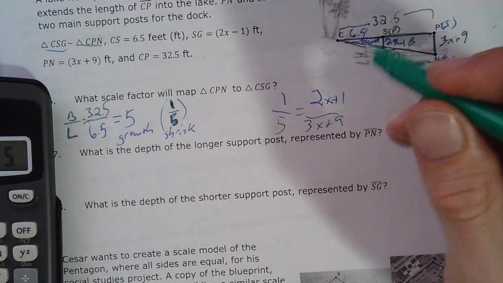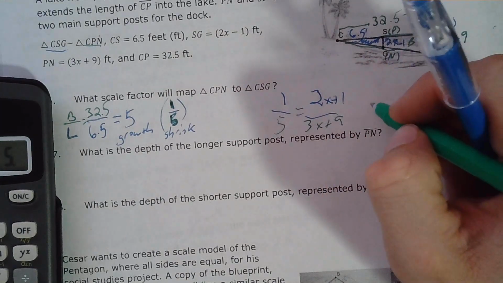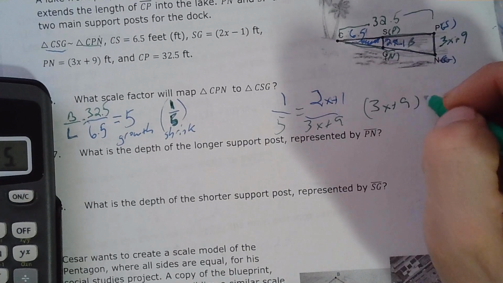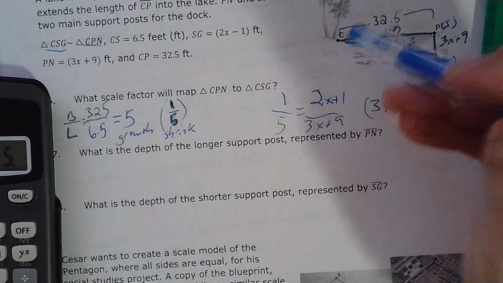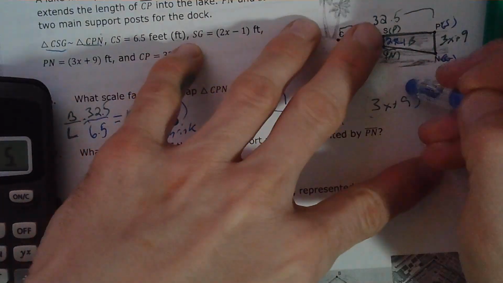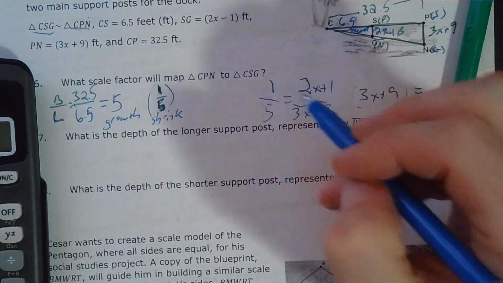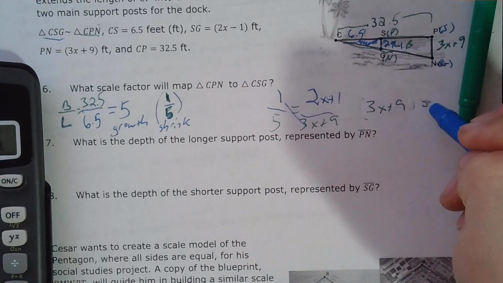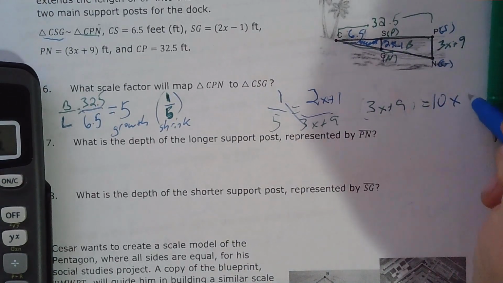I just cross multiply. So 3x plus 9 equals 5 times 2x minus 1. I don't need these parentheses. So I just cross multiplied this, and then this will be 10x minus 5.